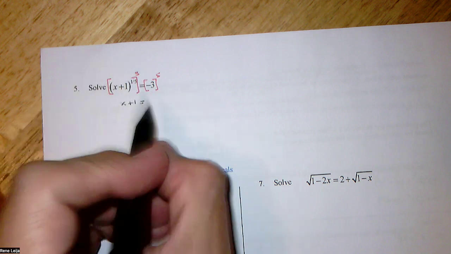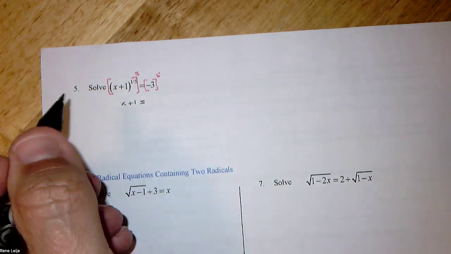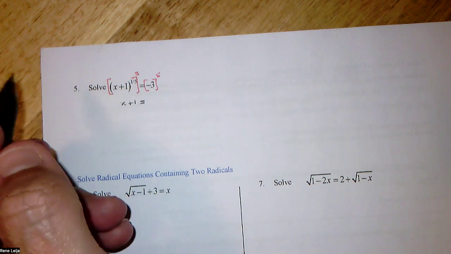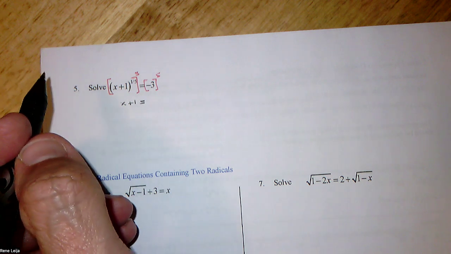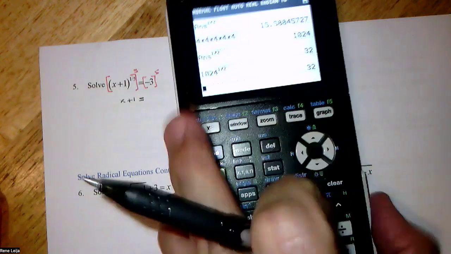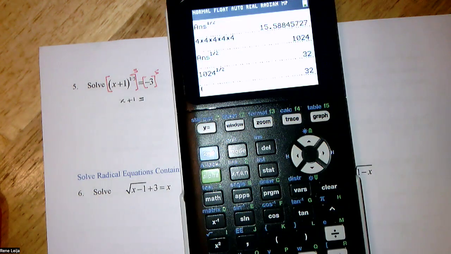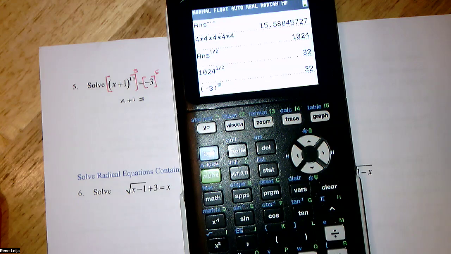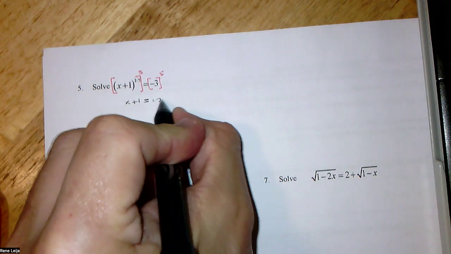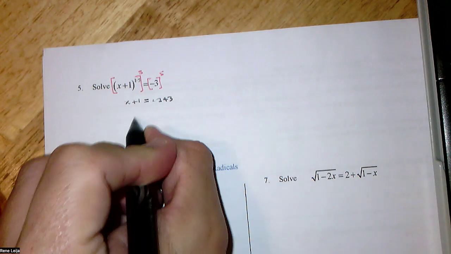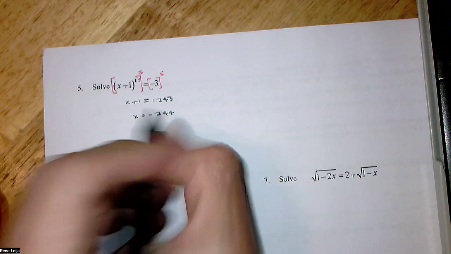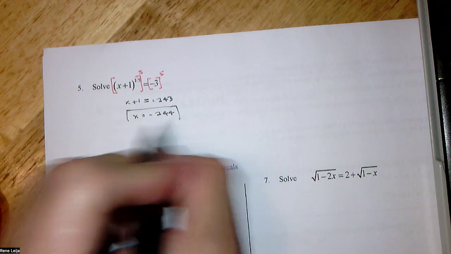We're not taking the root of a number because we're raising both sides to an exponent. So this is -3 to the 5th power. Well, when you crunch this in, you need to put -3 in parentheses and then raise it to the 5th power. So we get -243. And then we solve for x. So we subtract 1 from both sides and get -244. And that is your answer.